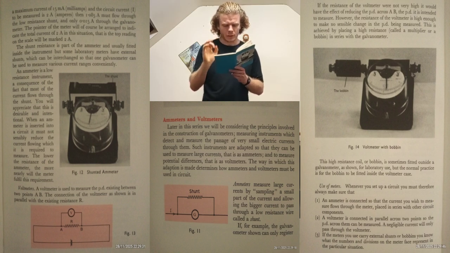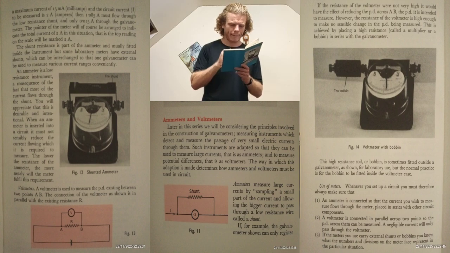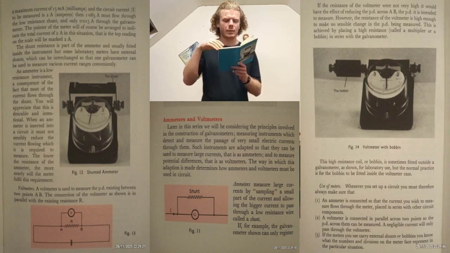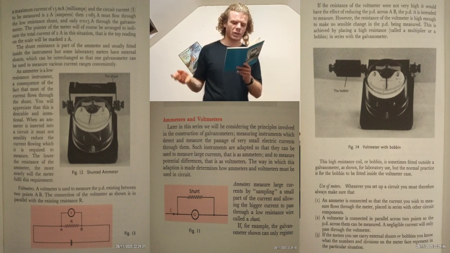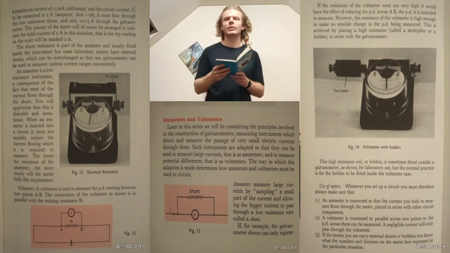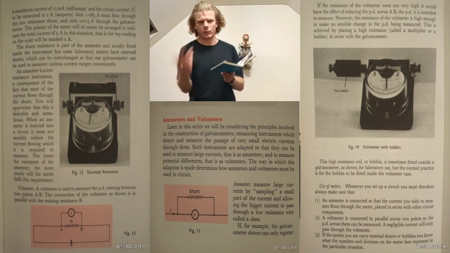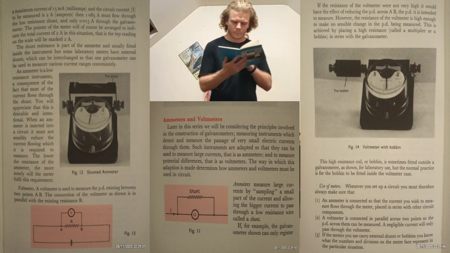The lower the resistance of the ammeter, the more nearly will the meter fulfill this requirement. When an ammeter is inserted into a circuit, it must not sensibly reduce the current flowing which it is required to measure. Yes, it has not to enormously reduce the amount of current which goes through it to measure it.